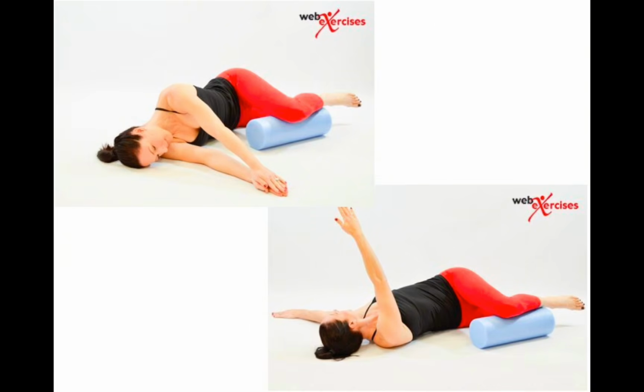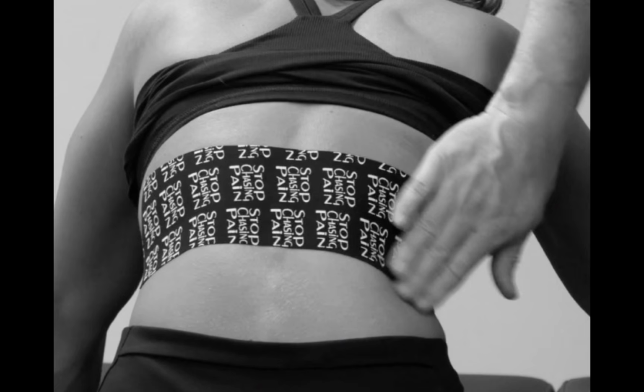Then we can get some mobility in the T-spine. A lot of times you'll have decreased mobility in your thoracic spine or your hip. So here's just one option to get some nice thoracic spine mobility. This is one from webexercises.com, but you can choose any one that you want, or you can do it manually. And then now I'm going to be doing some activation.